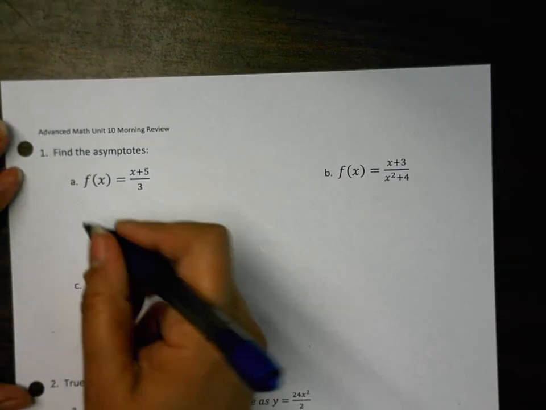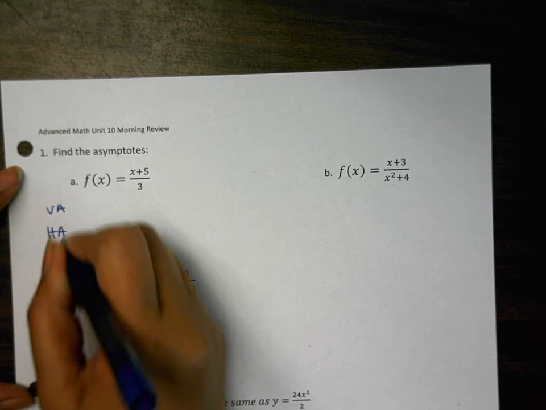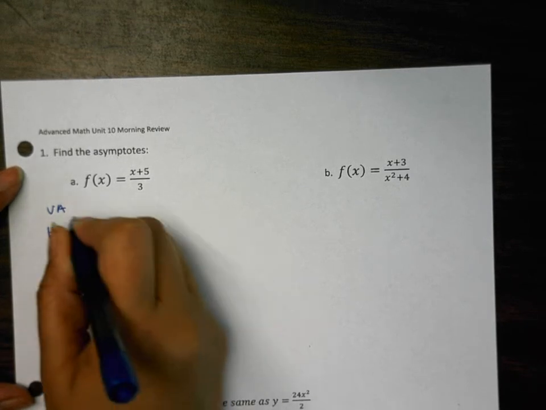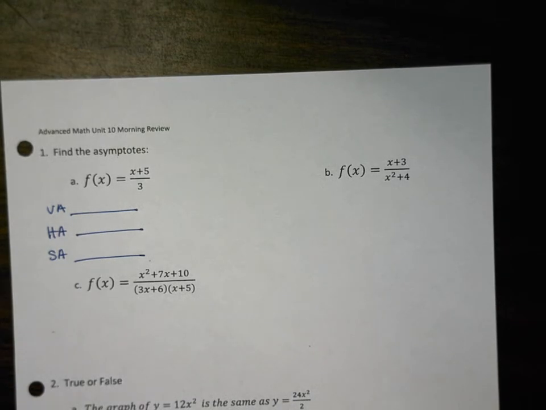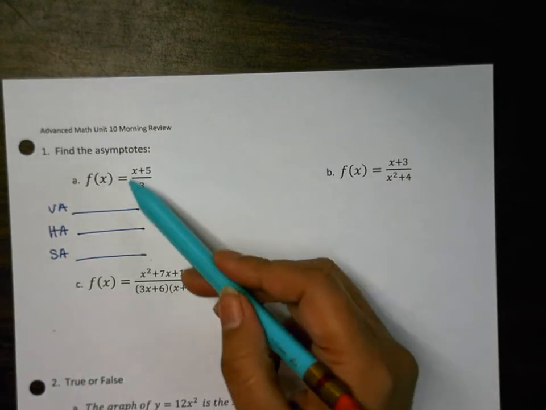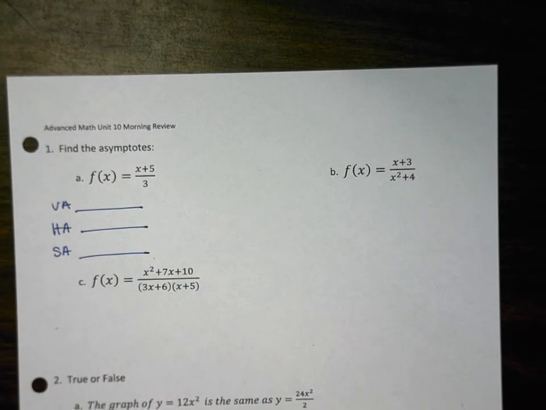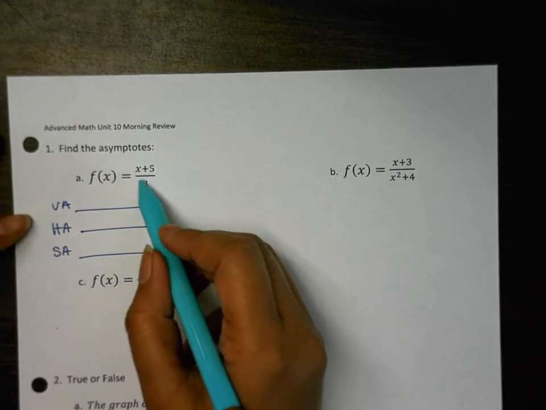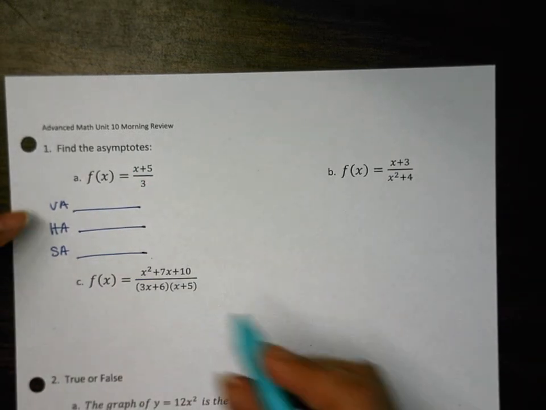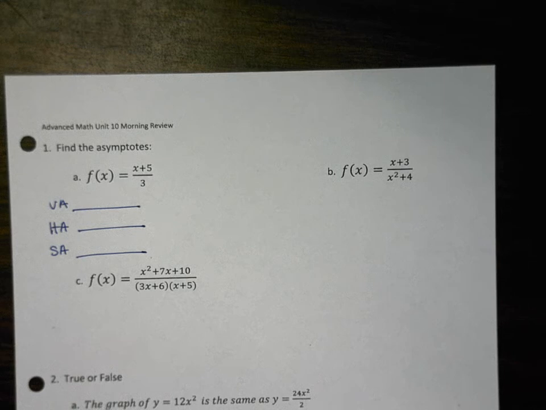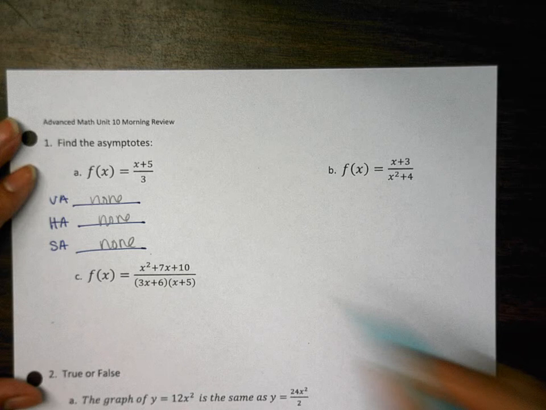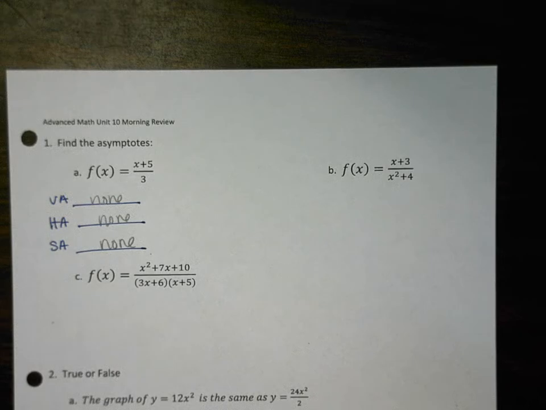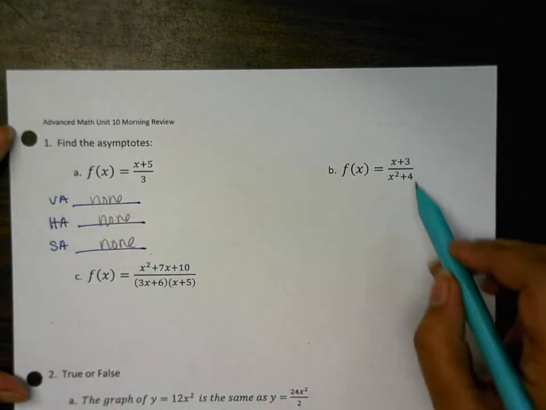Find the asymptotes. VA, HA, and SA. I didn't ask for the domain or intercepts, just the VA, HA, SA. Remember, we find VA, HA, SA after we reduce. Is there anything to reduce here? No, but what do you notice? There's no variable in the denominator. So what does that mean for all of these? None, none, and none. Got it? Okay.